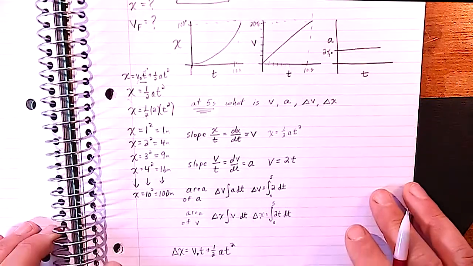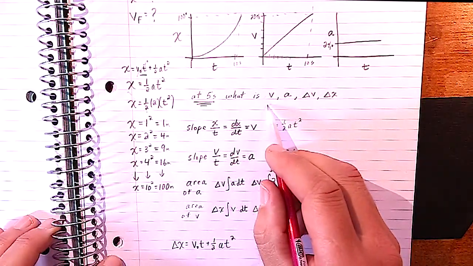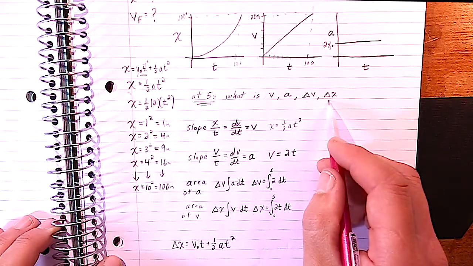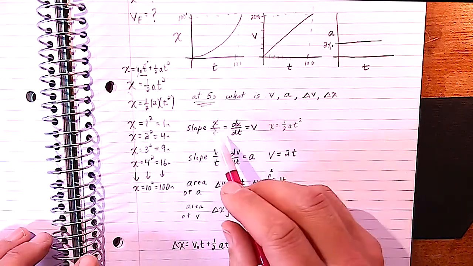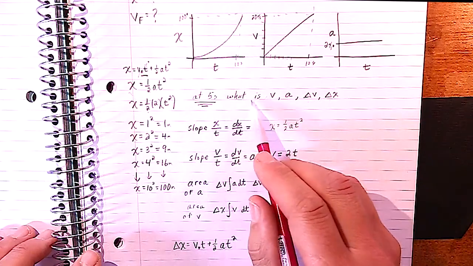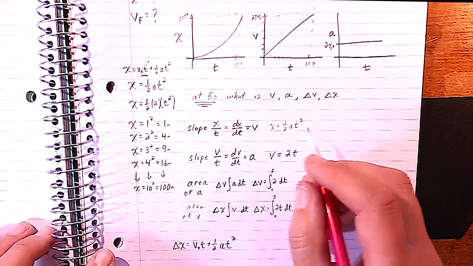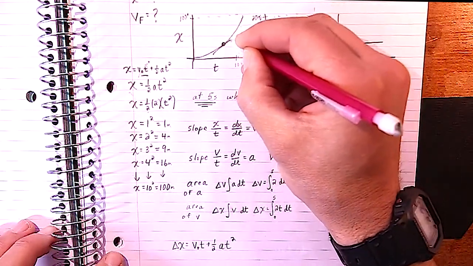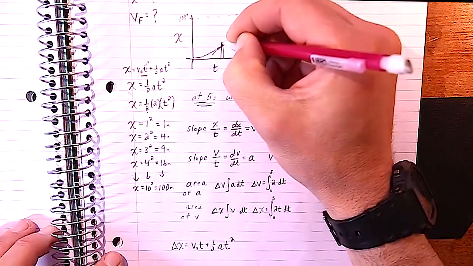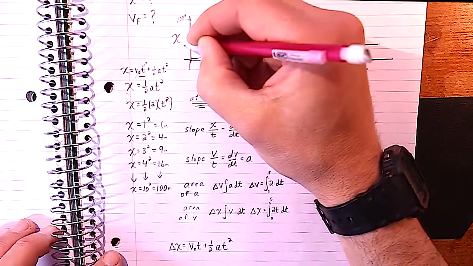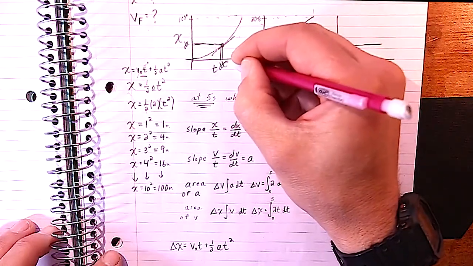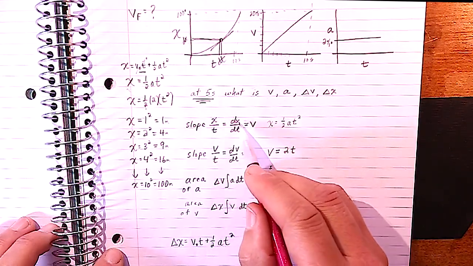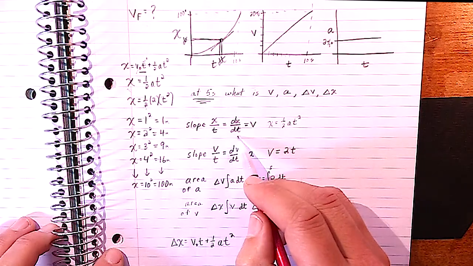So here's a question. At 5 seconds, what is the velocity? What's the acceleration? What's the change in velocity? And what's the change in position, or the displacement? So to figure out how fast it's going at 5 seconds, we can do the slope of the line. The slope of the line right there is the derivative of that point. That would be our dx and our dt. So slope is x over t. Instantaneously, it is dx over dt.